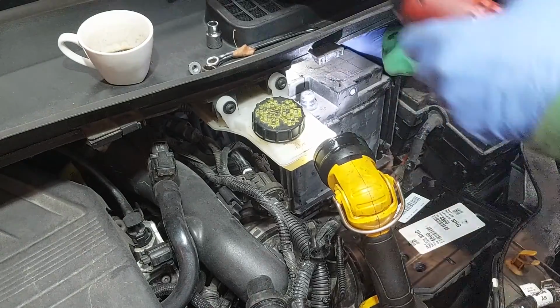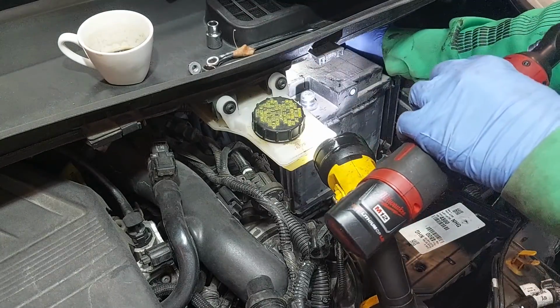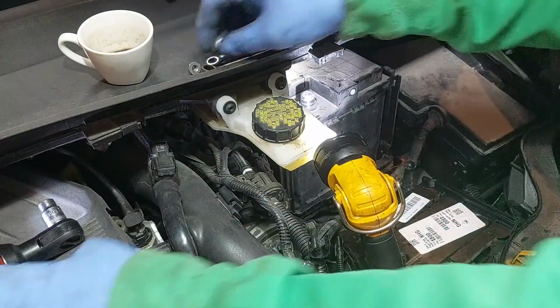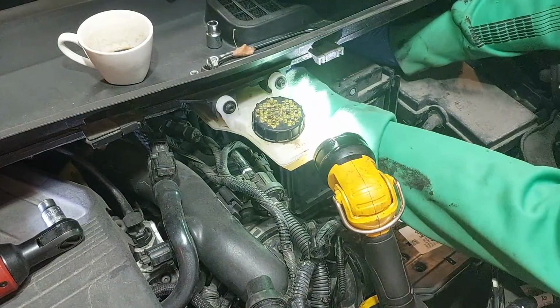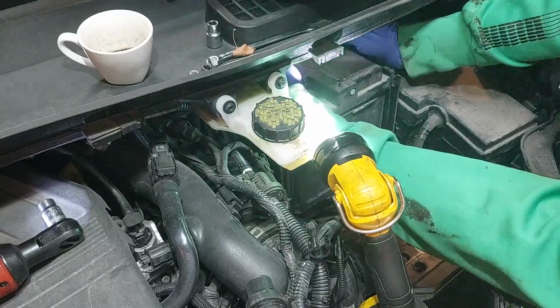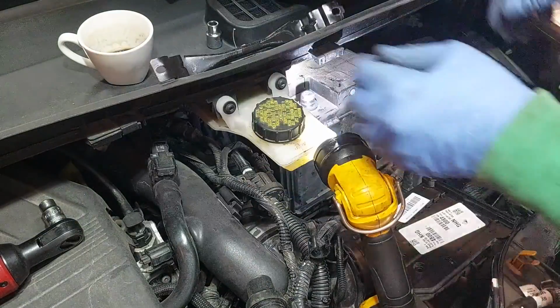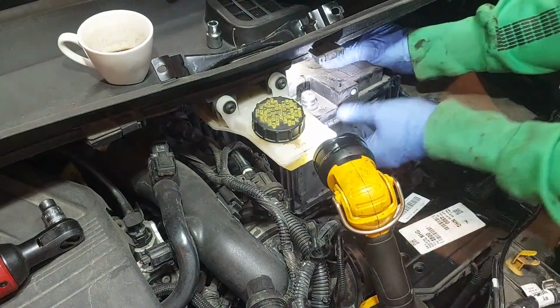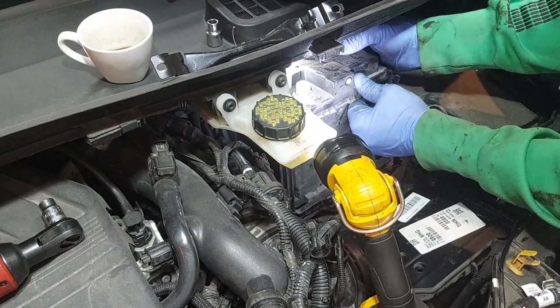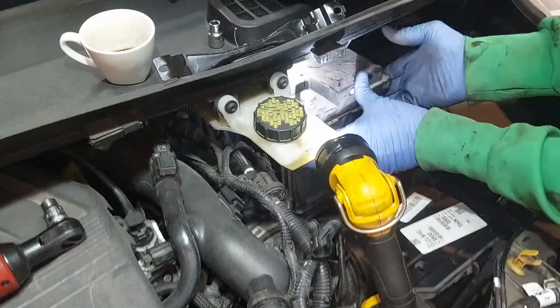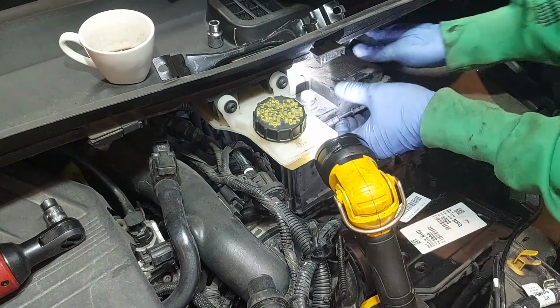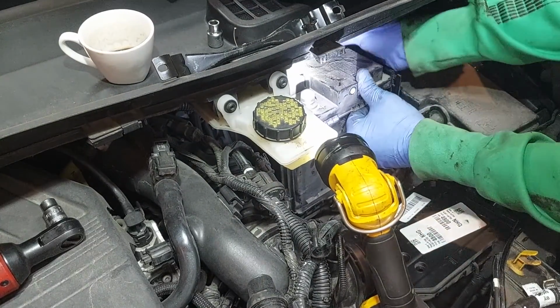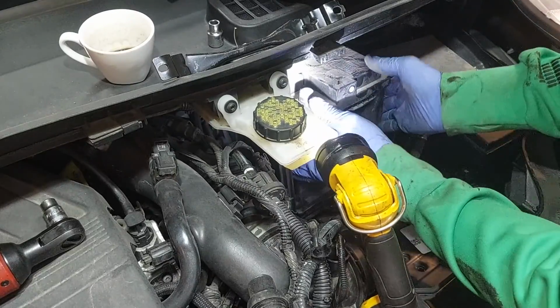Okay, there's just enough room to get this in there. Okay. Alright, so get our bracket off. There it is. Now I think we should be able to slide this out. This is nuts. This is what you're gonna do to get this out of here?